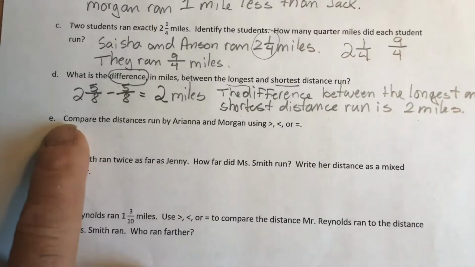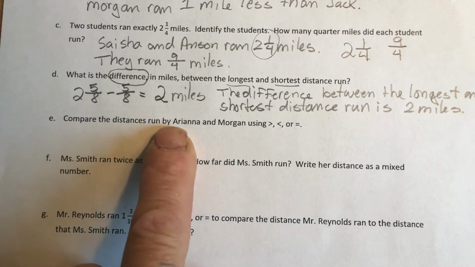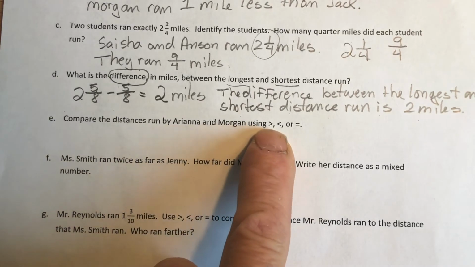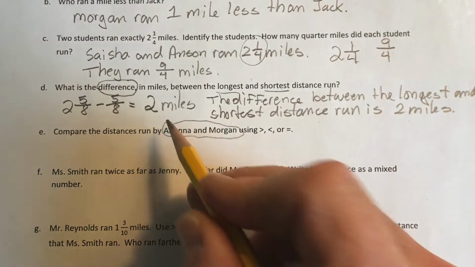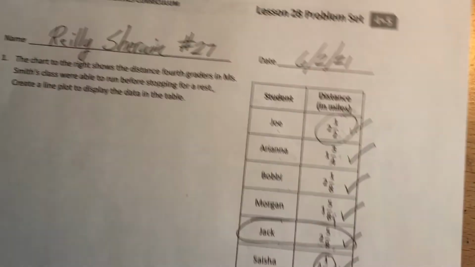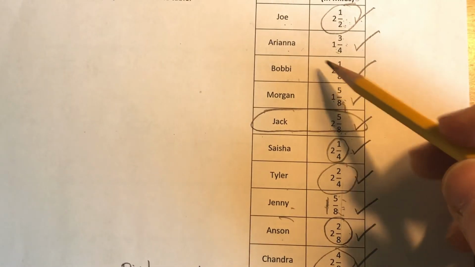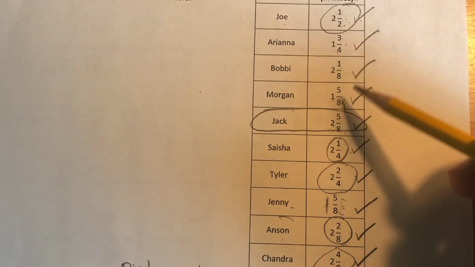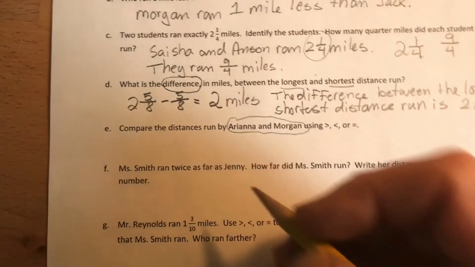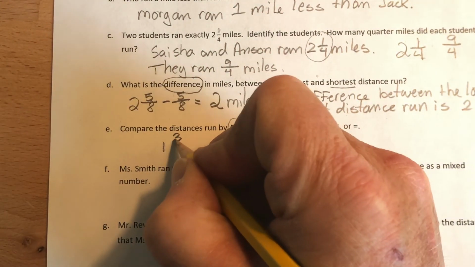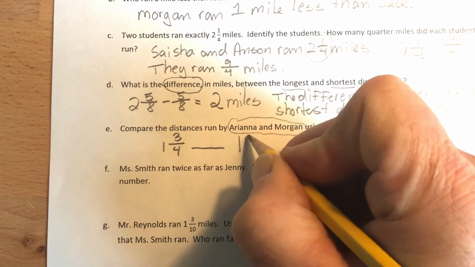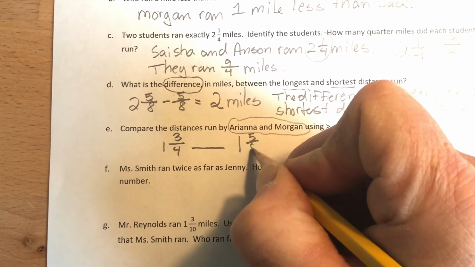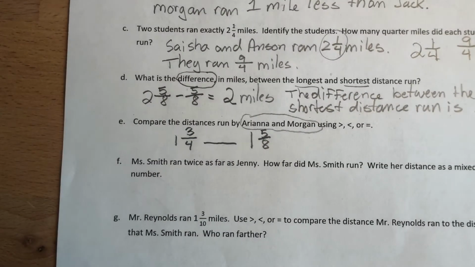All right, it says compare the distances run by Ariana and Morgan using greater than, less than, or equal to. So Ariana and Morgan, okay, let's go and find those two. So Ariana is 1 3/4 and Morgan is 1 5/8. Okay, so 1 3/4, I'm going to compare that to 1 5/8.